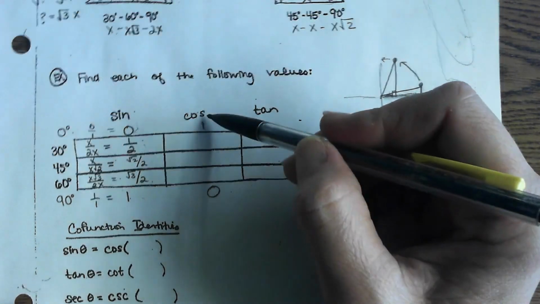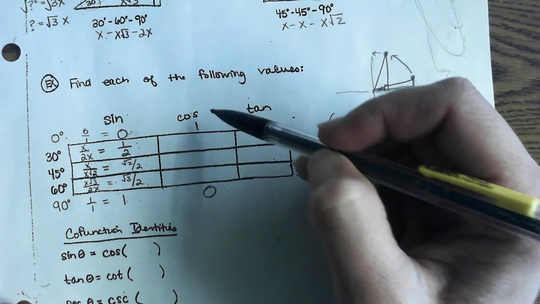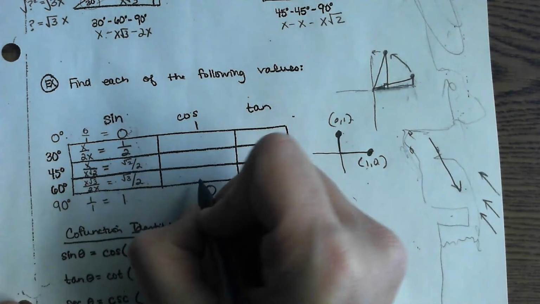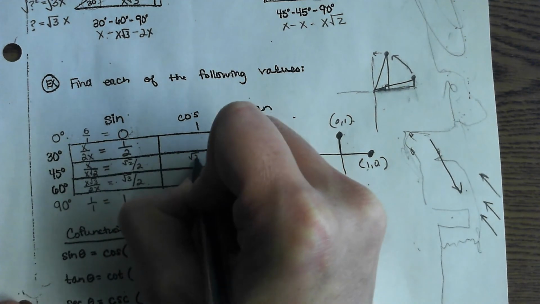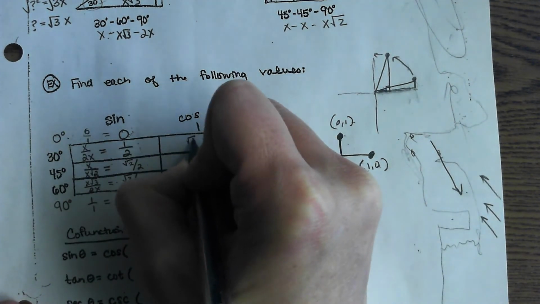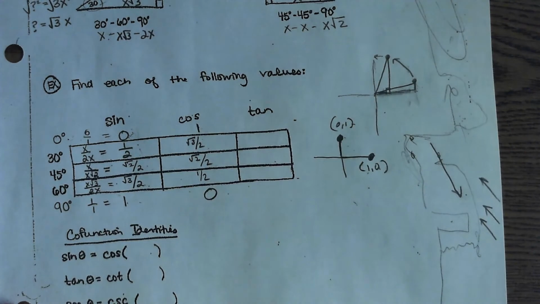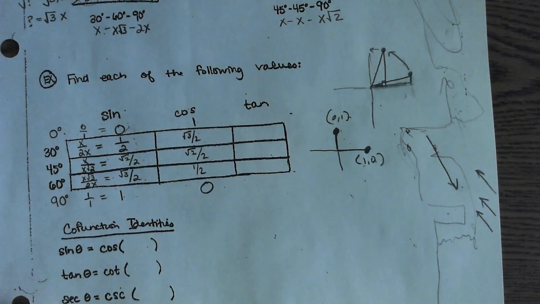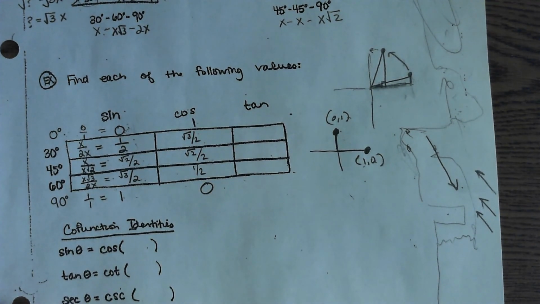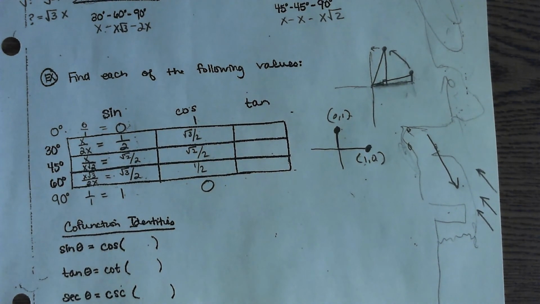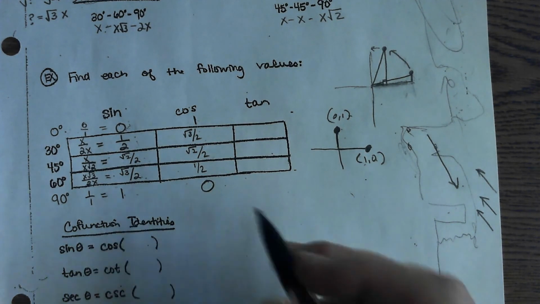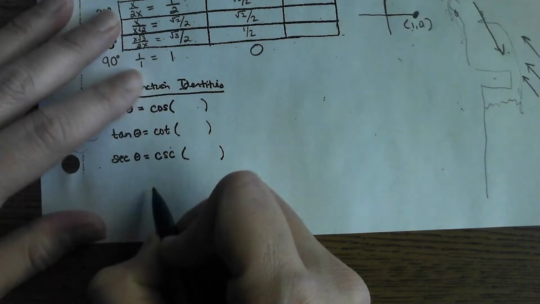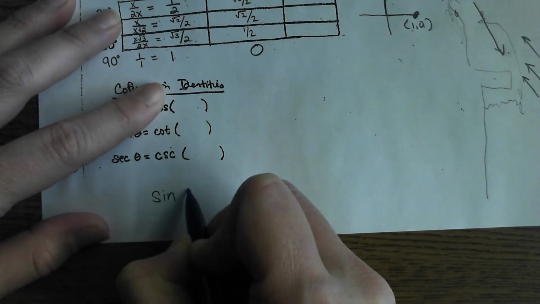Did she go over with you the cosine is exactly the opposite order? So this is radical 0 over 2, radical 1 over 2, radical 2 over 2, radical 3 over 2, and radical 4 over 2, which simplifies to 1. That is probably more likely that she showed you that. That they're just flip-flops of each other.